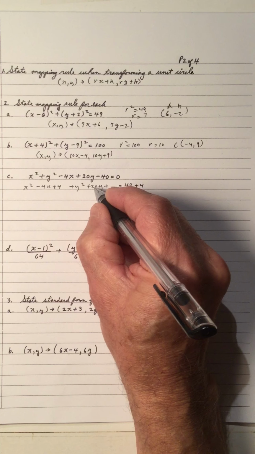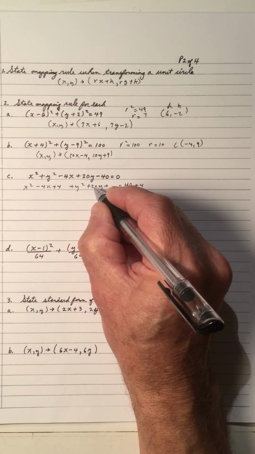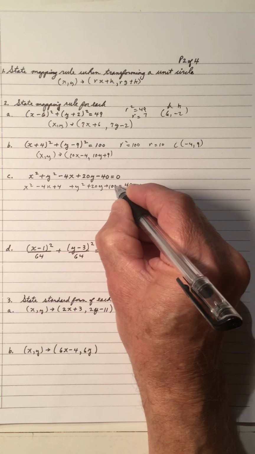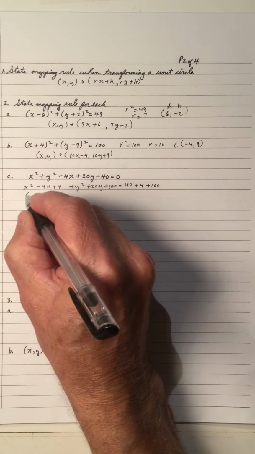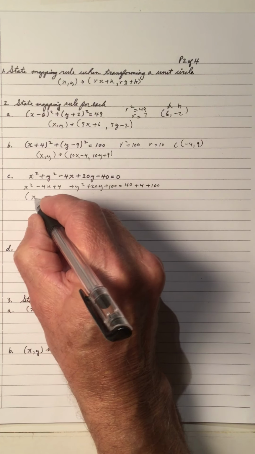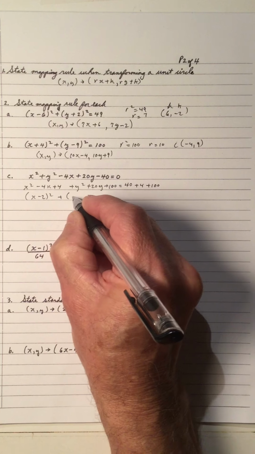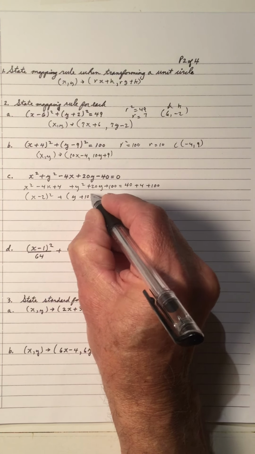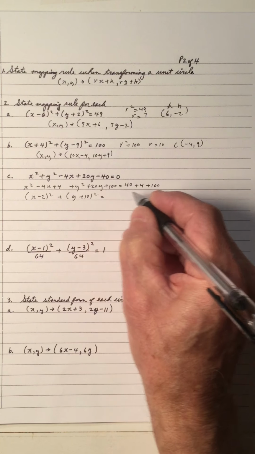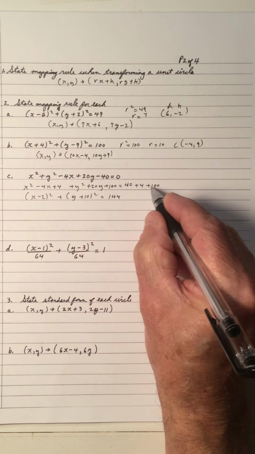Half of 20 squared, half of 20 is 10 squared is 100. So this is factorable as x, half of negative 4 is negative 2 all squared. Y, half of plus 20 is plus 10 all squared. And that adds up to be 144.